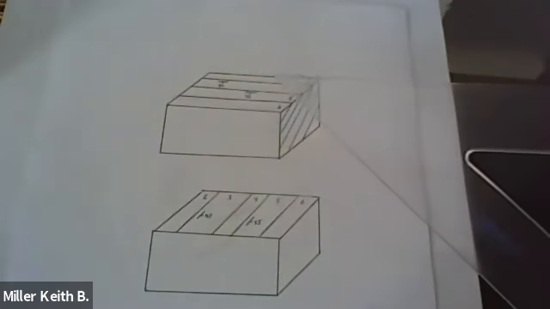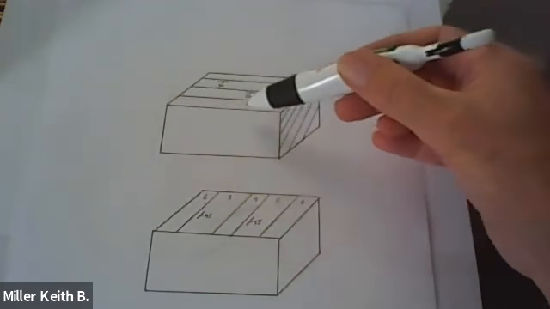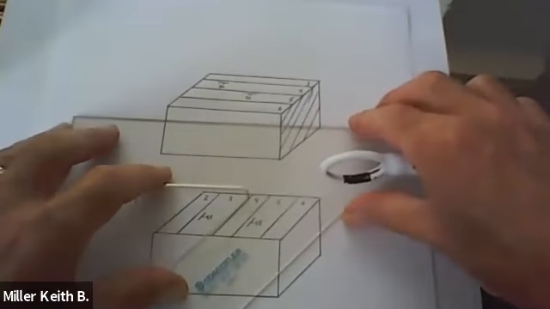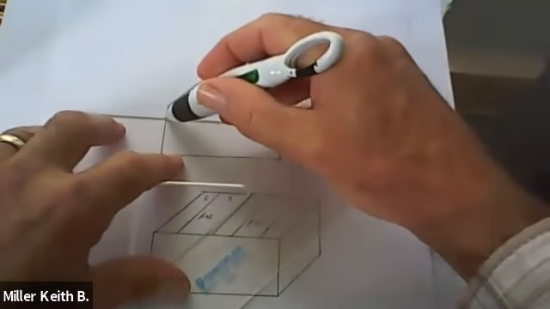And because these beds are striking east-west, we can simply draw the contacts on this face horizontally.